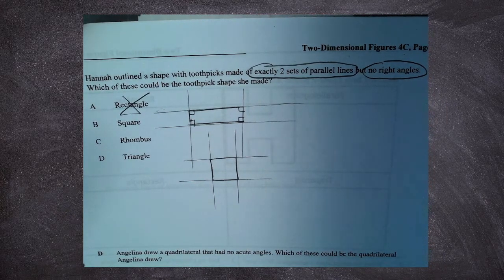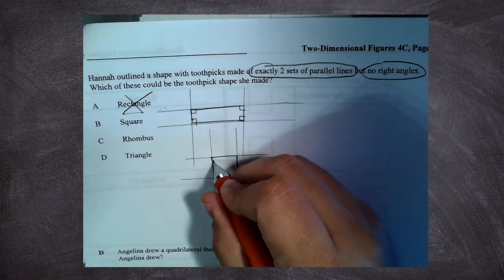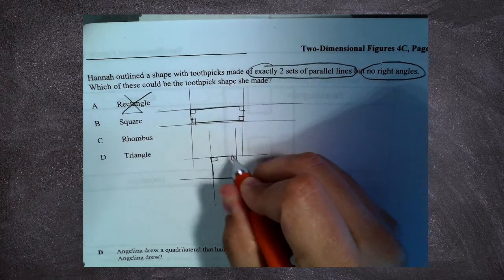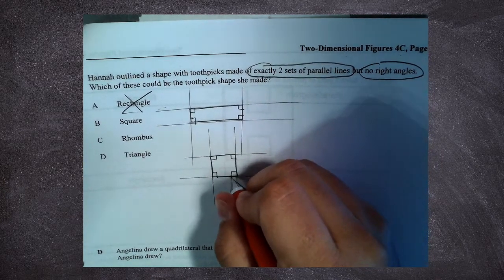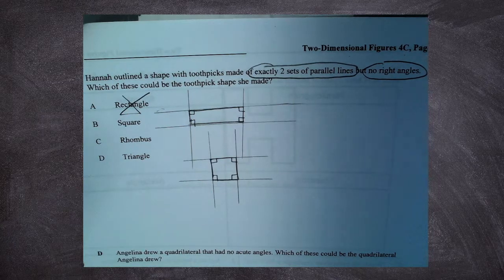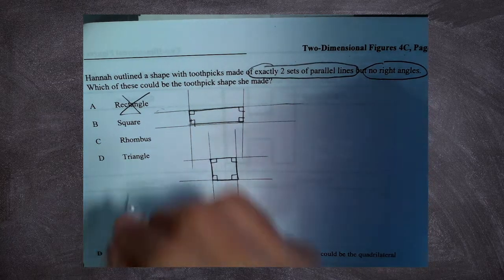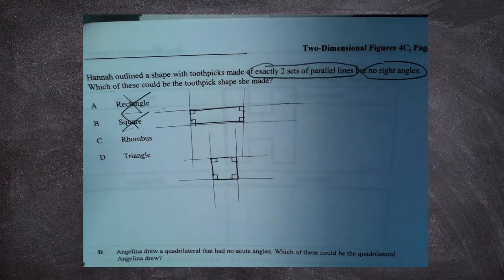Both of those are parallel. But a square, like a rectangle, has four right angles. And the problem said that it didn't have any right angle. Cannot be a square.